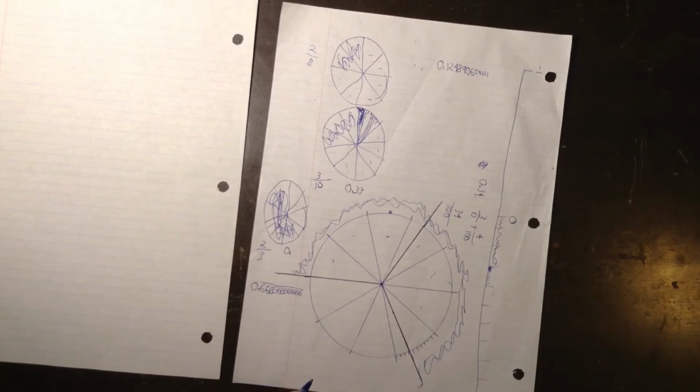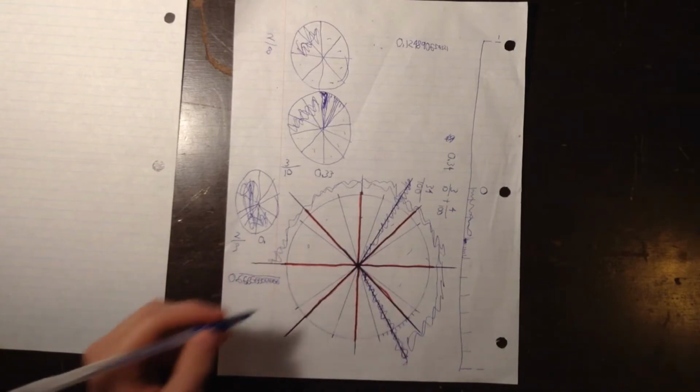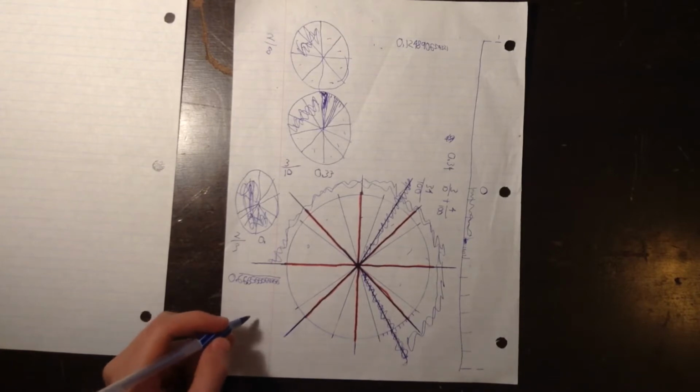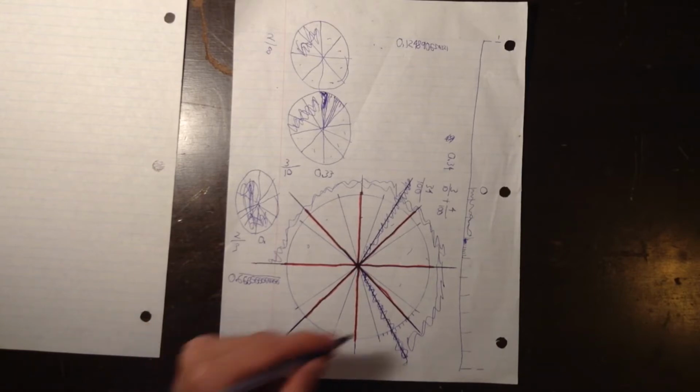So let's say instead of thirds, I divided this into eighths. I'll be right back as soon as I get it divided into eighths. So here we have some eighths. Eighths, that is a hard word to say. Anyways, here we have some eighths, and there's a lot of lines here.